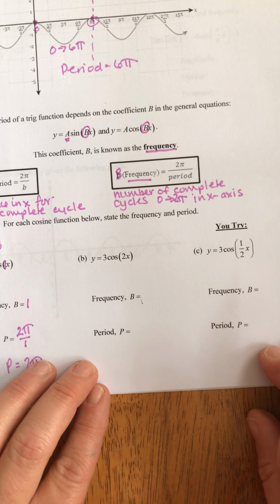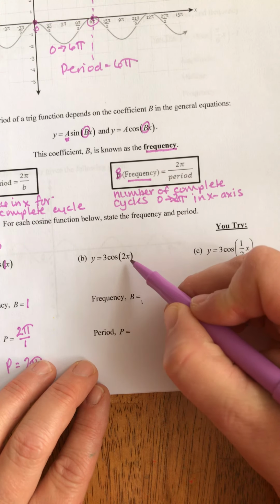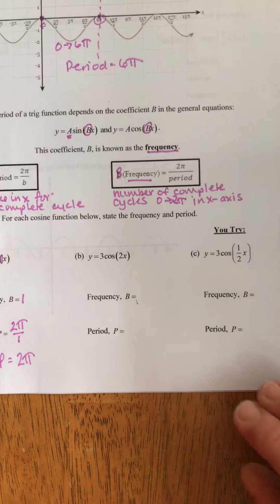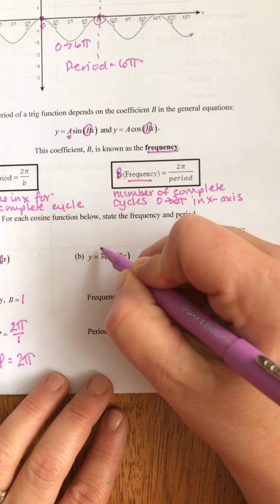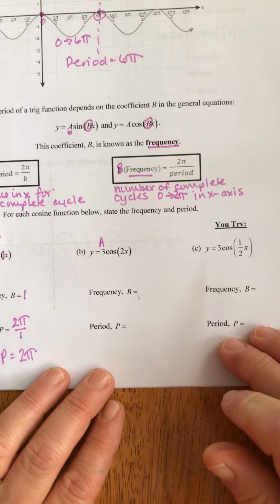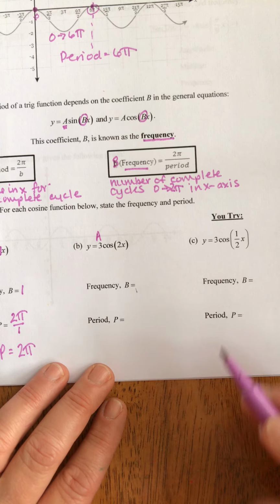All right, let's look at this next example. y equals 3 cosine 2 times x. Now we have a number in here. All right, so, sorry about my arm. All right, so the amplitude is 3 in this one, which means the graph is going to go up from the midline 3 and down from the midline 3.